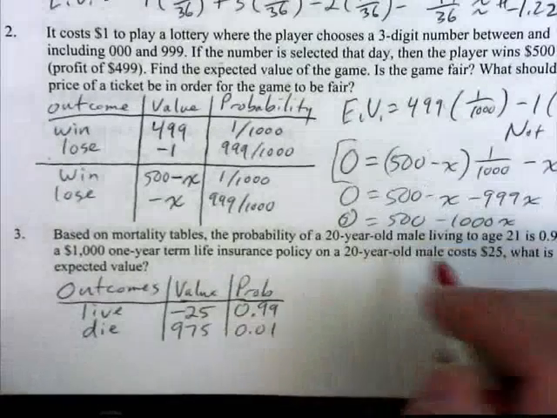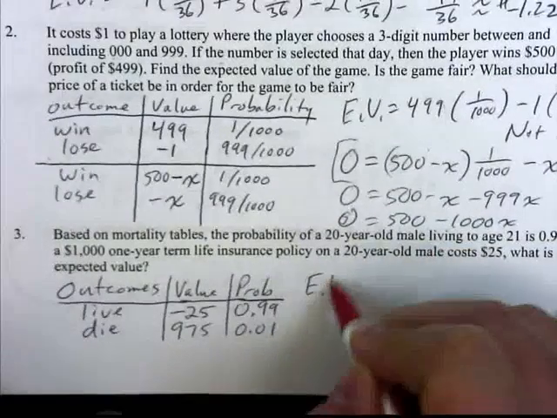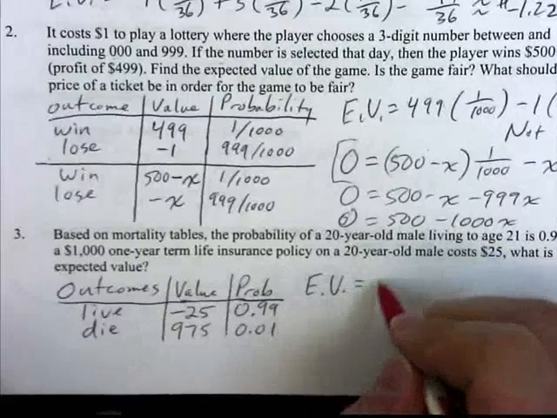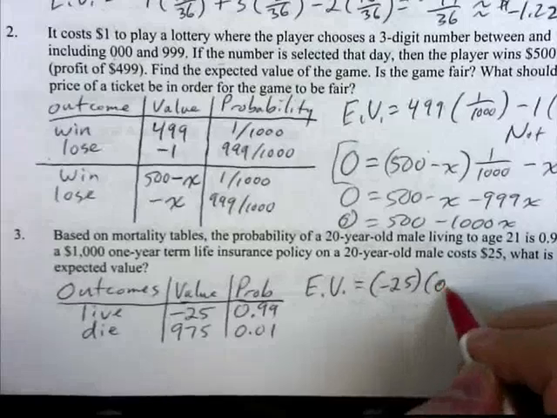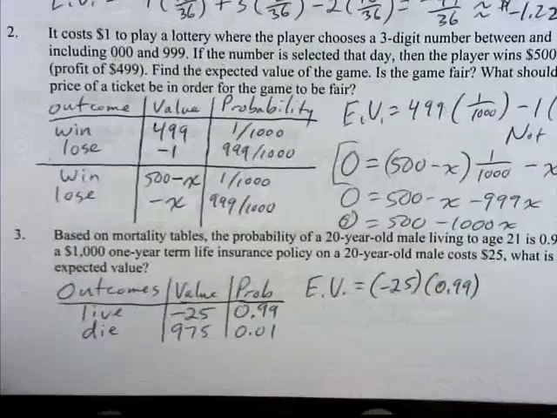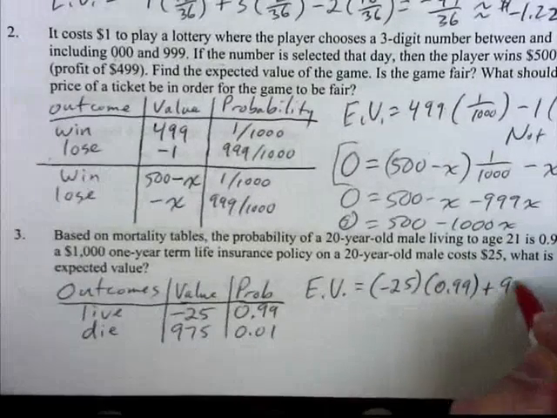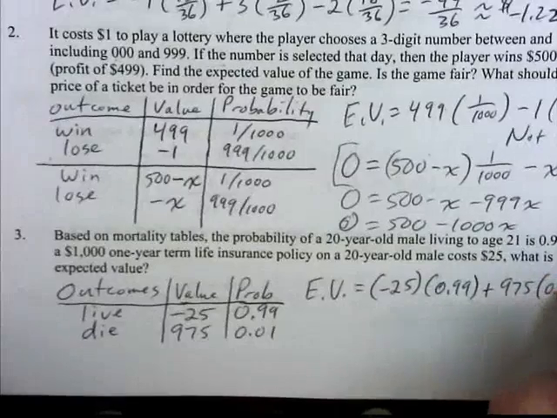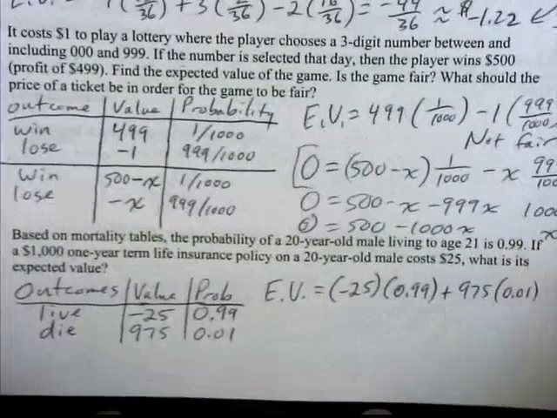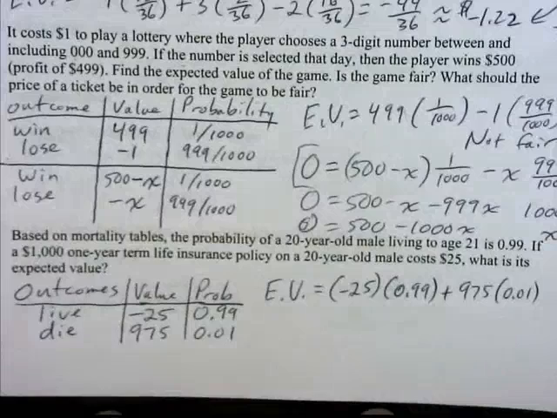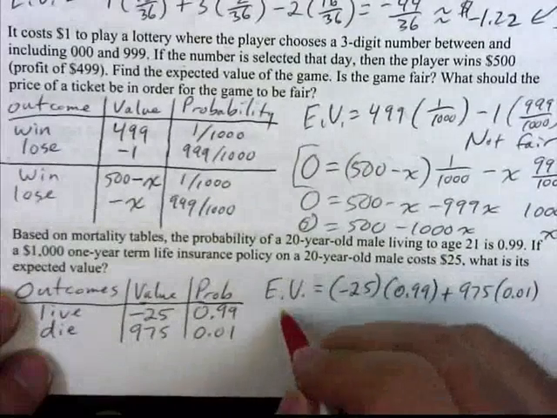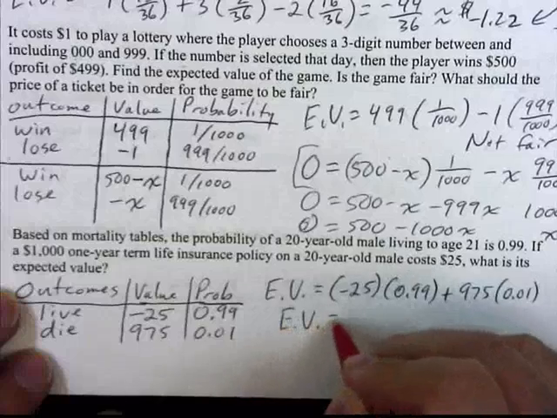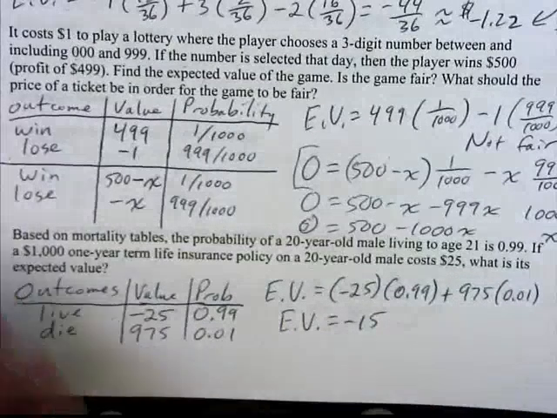And then our expected value is going to be the value of each outcome times the probability of each outcome, plus 975 times 0.01. And when we do that in the calculator, our expected value is negative 15.